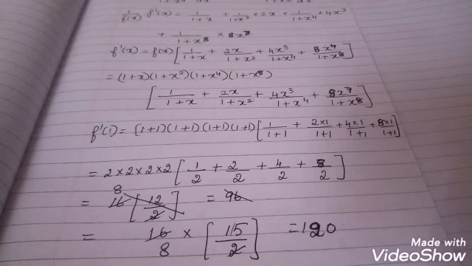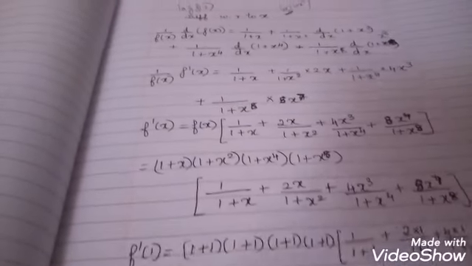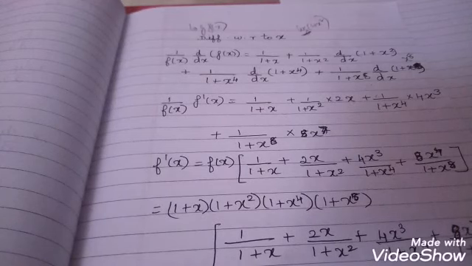So the first step is to apply the logarithmic product rule here, and then differentiate it with respect to x by using the chain rule. When you differentiate log of 1 plus x squared or 1 plus x cube, be a little careful when you differentiate it with respect to x.